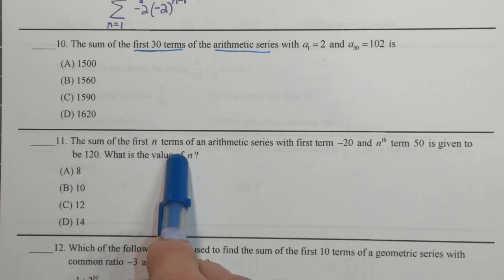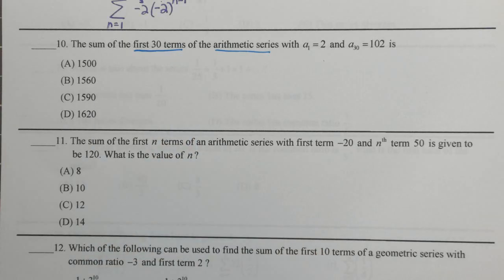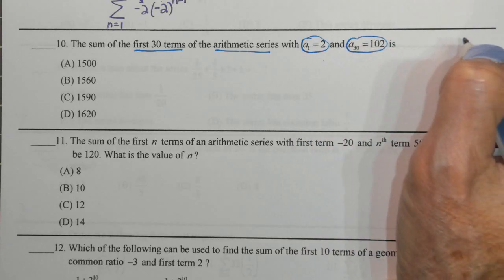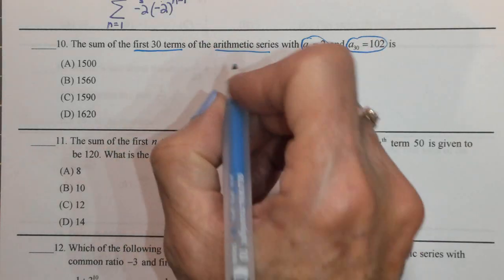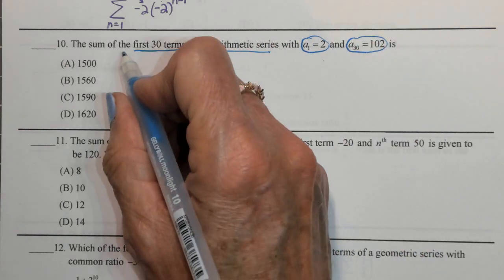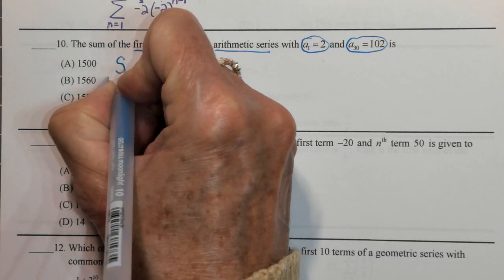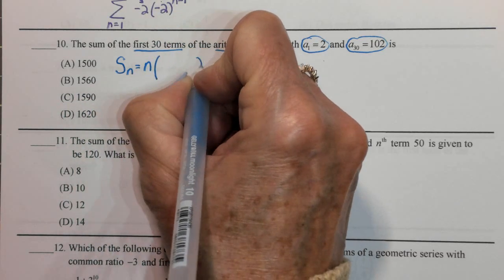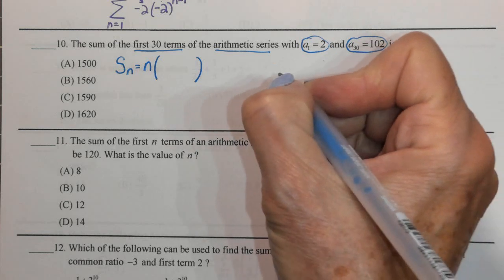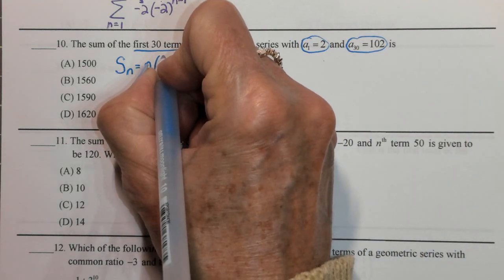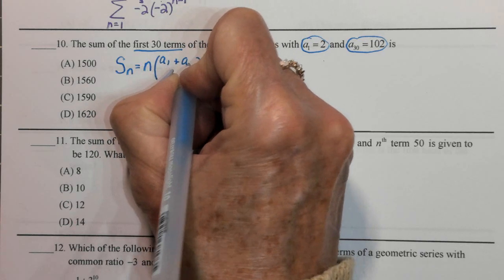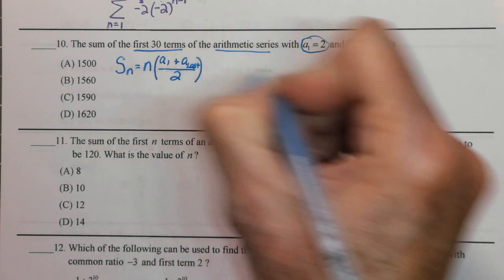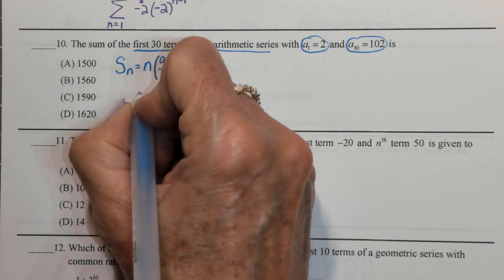Alrighty, the sum of the first 30 terms of the arithmetic sequence with first term 2 and 30th term 102 is what? So the first 30 terms. So I think arithmetic sum formula. The arithmetic sum formula starts with n. And then we multiply by the average of the first and the last terms. So I'll write that as the first and the last, maybe last as the subscript, over 2. So our formula will be 30 is n.